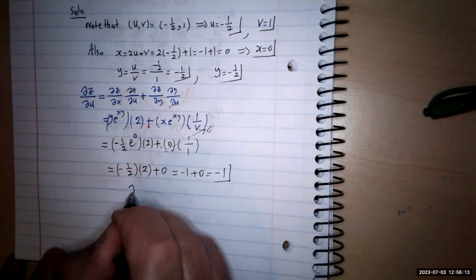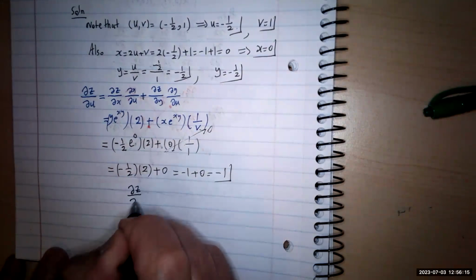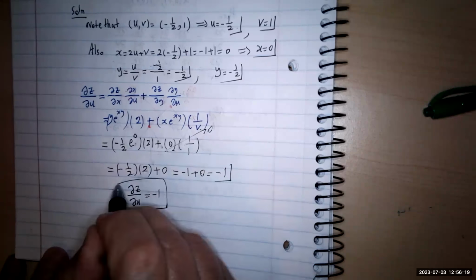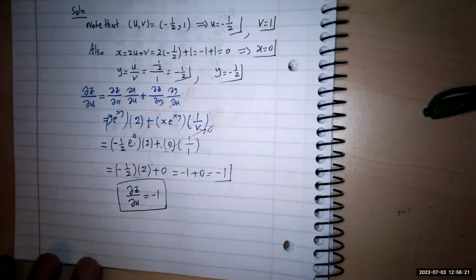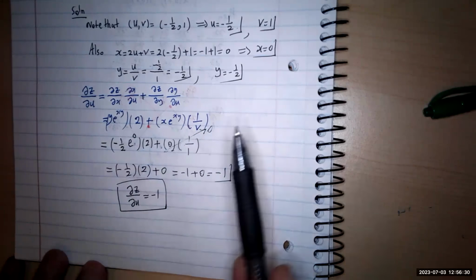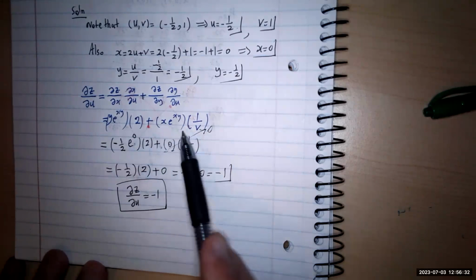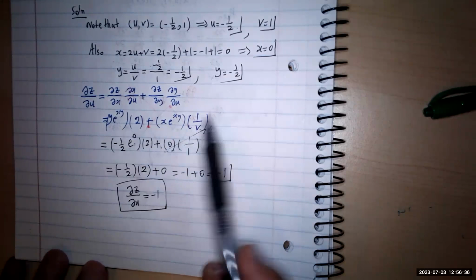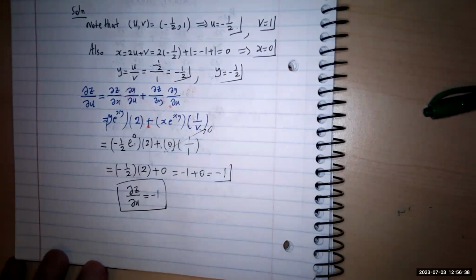We find ∂z/∂u is equal to negative 1 at that point. Any question? You better substitute; some people simplify first and then substitute at the end. You don't need that because they ask for the specific numbers. So substitute those numbers and then you get your result right away.